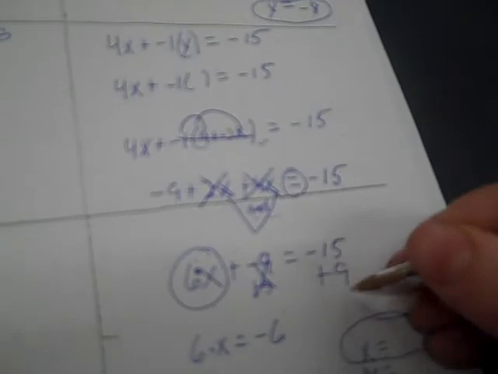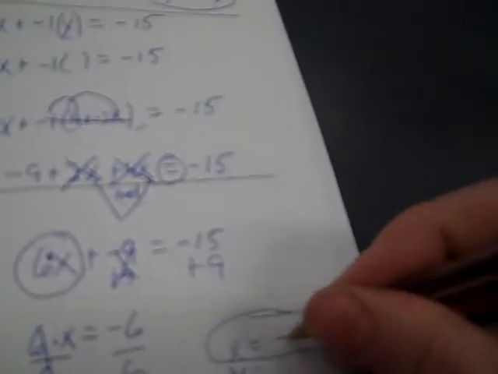Okay, negative 15 plus 9 equals negative 6. And now I can divide by 6. So that's negative 1. All right, so here's your x. You can put negative 1. Remember, use your base equation to get the second answer, not the other one. So 9 plus negative 2 times negative 1 is 11.